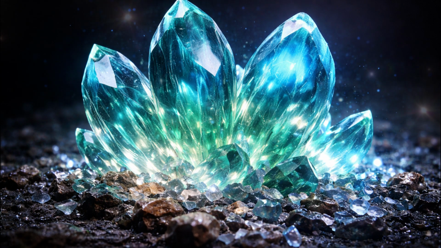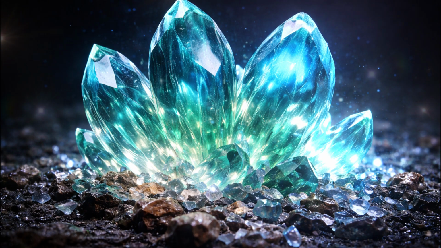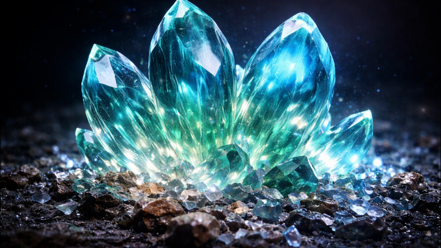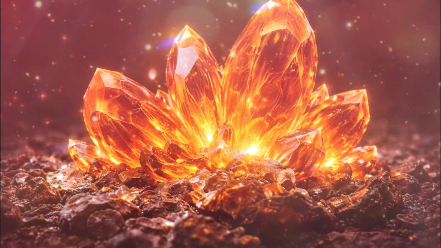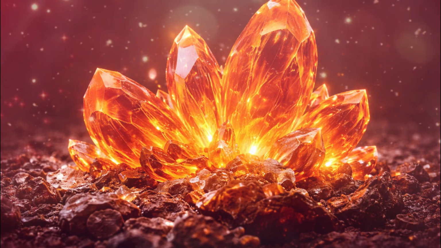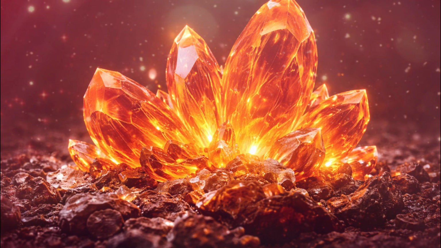Mexico's Chihuahua region is known for fluorite crystals that form in hydrothermal veins. Fluorite can display a range of colors, including green, purple, and blue, depending on trace elements and lattice defects. The cubic symmetry of fluorite produces distinctive geometric forms.